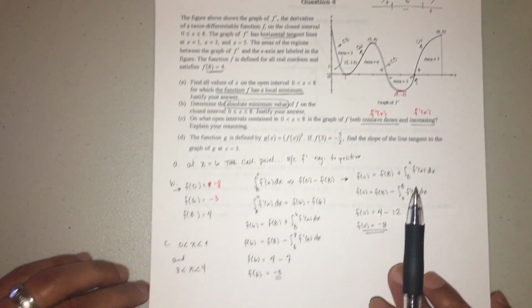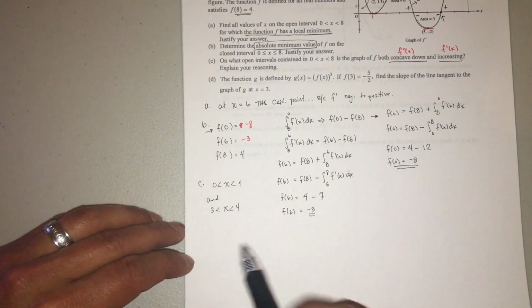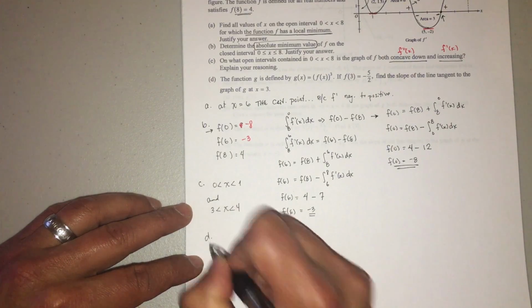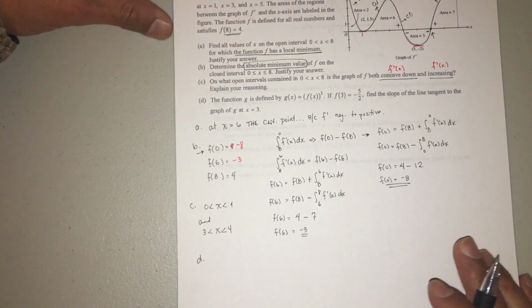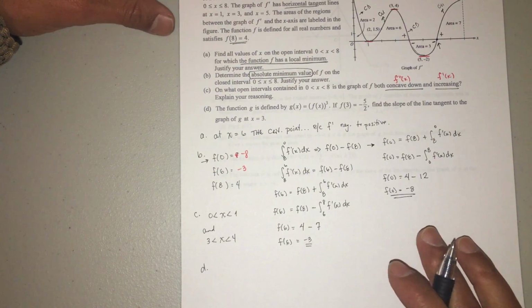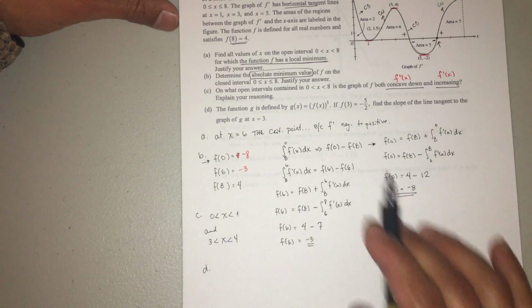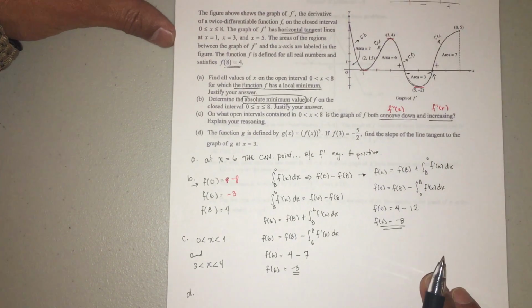Remember, they want to give you the points. These are human beings. They're not out to get you. They want to see the justification. Now remember, a lot of us are more visual than anything else. So draw pictures, label, and it'll help you out.